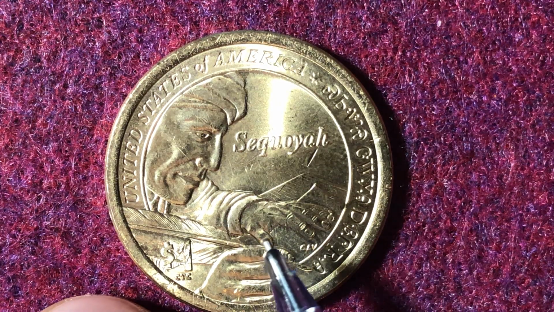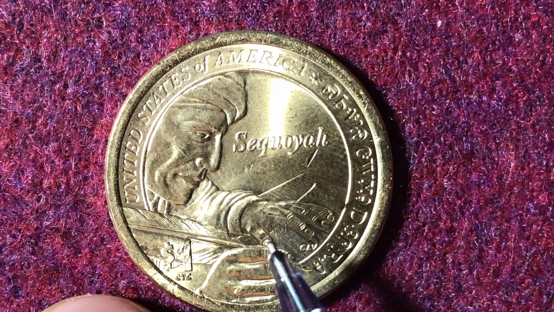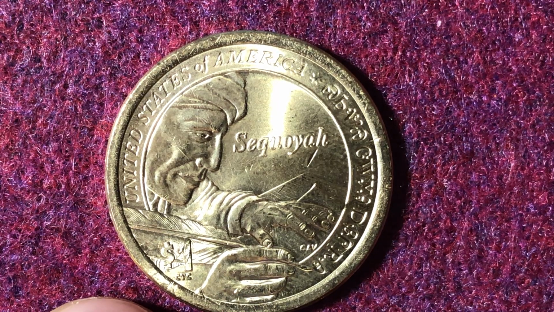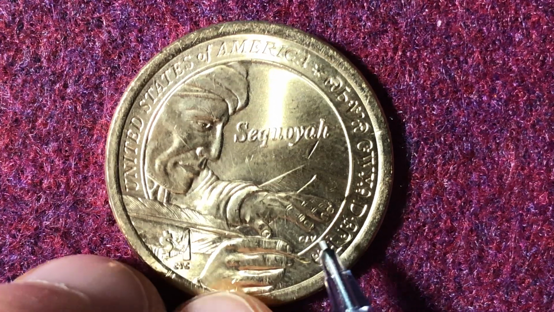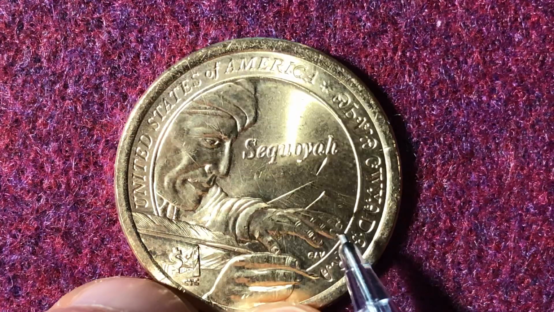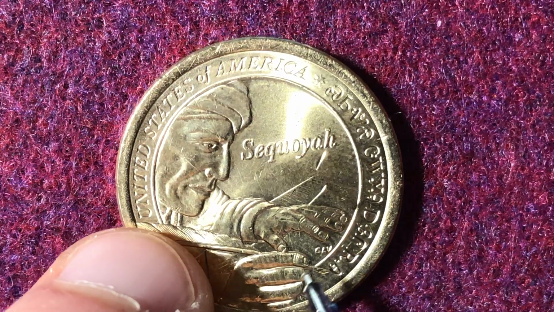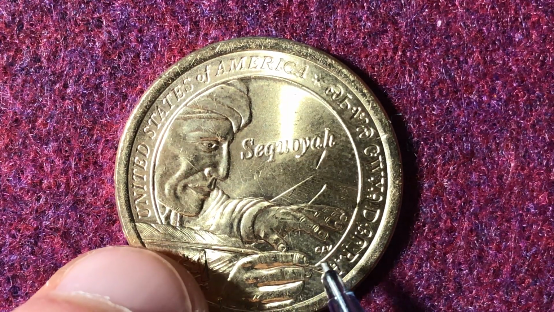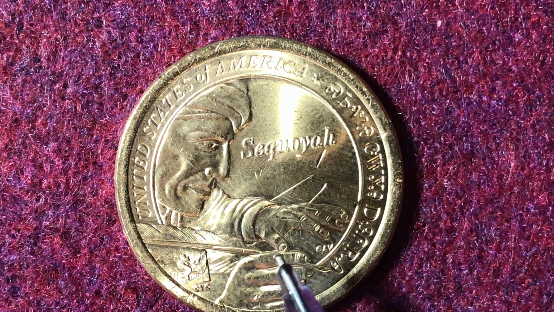News spread quickly, and Cherokees flocked to learn the system. In 1821, the Cherokee Nation adopted this alphabet as its own, and within months, thousands of Cherokees became literate. So this person helped thousands of Cherokees and the Cherokee Nation as a whole become literate by developing this alphabet system. Very cool that he was able to do that.